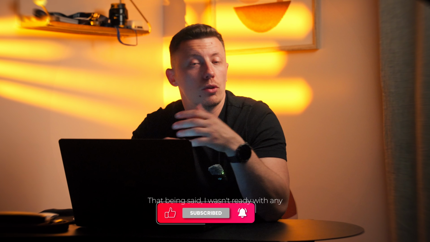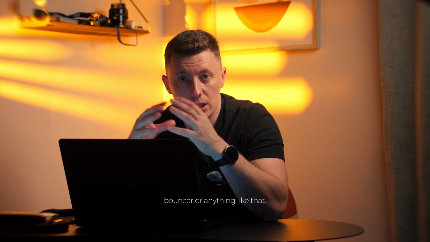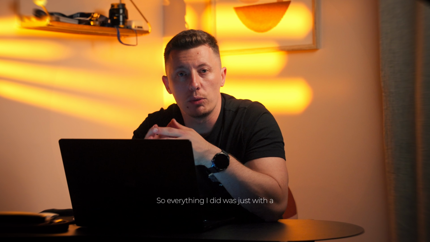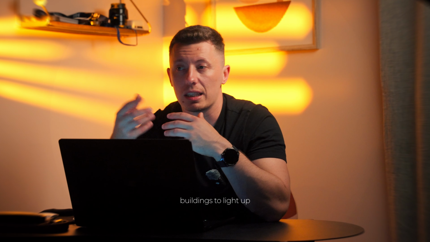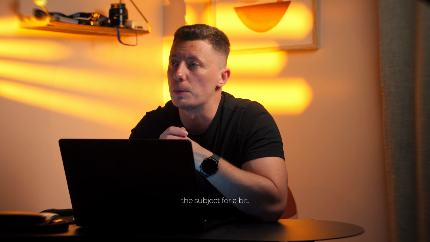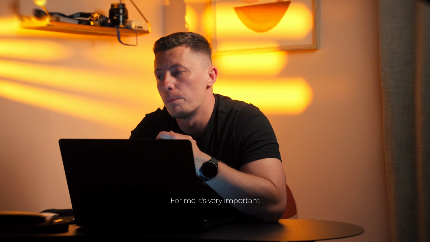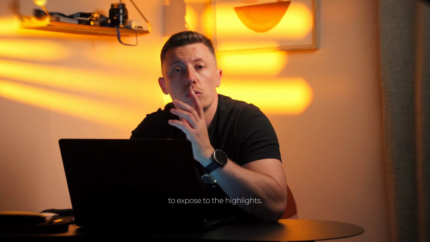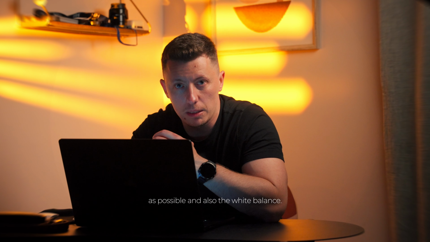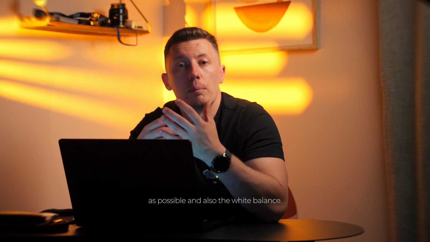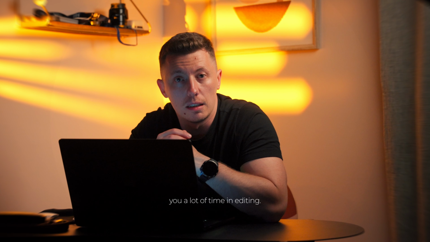That being said, I wasn't ready with any photography equipment like a flash or a bouncer or anything like that. So everything I did was just with a camera and some reflections of the buildings to light up the subject for a bit. A few rules when you're taking photos, or at least when I take photos. For me, it's very important to expose for the highlights. I try to preserve the highlights as much as possible, and also the white balance. It is very important and it's gonna save you a lot of time in editing.